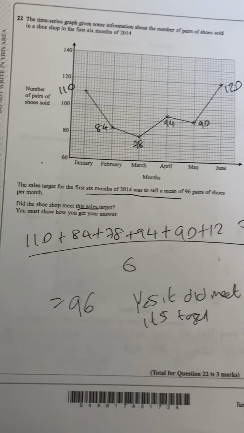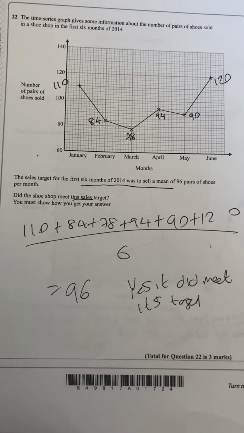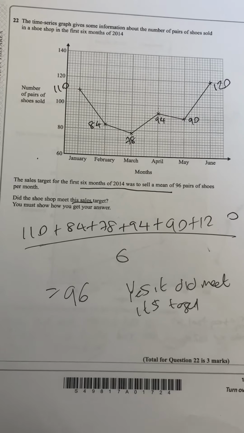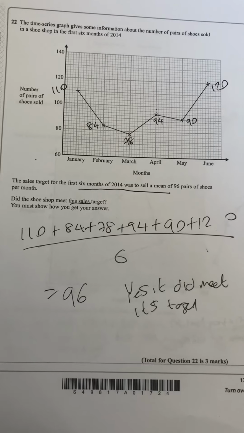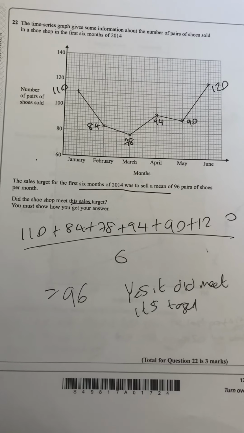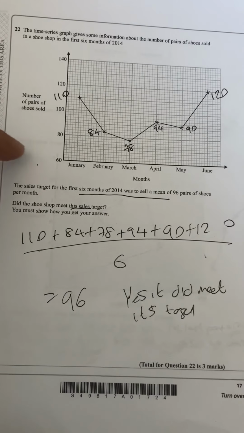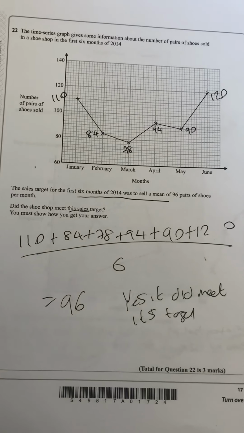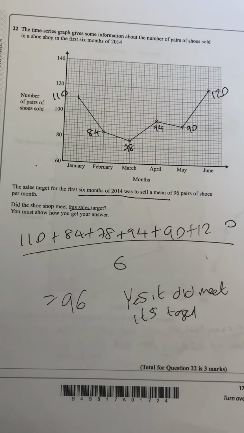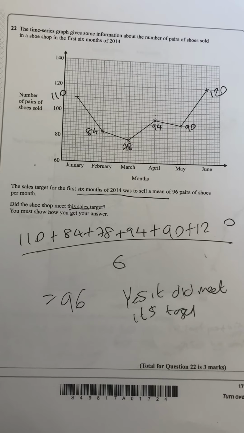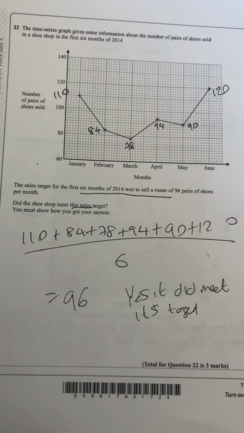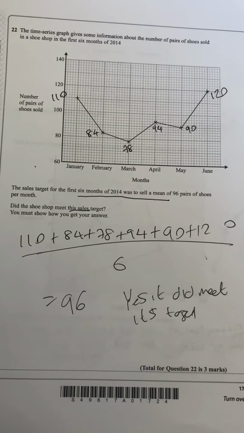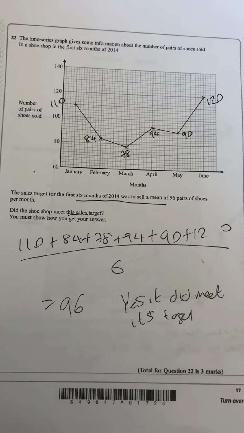Right, guys, question number 22. The time series graph gives information about the number of pairs of shoes sold in a shoe shop in the first 6 months of 2014. So, the number of pairs of shoes sold and the months. The sale target for the first 6 months of 2014 was to sell a mean of 96 pairs of shoes per month. Did the shoe shop meet this sales target? You must show your workings.